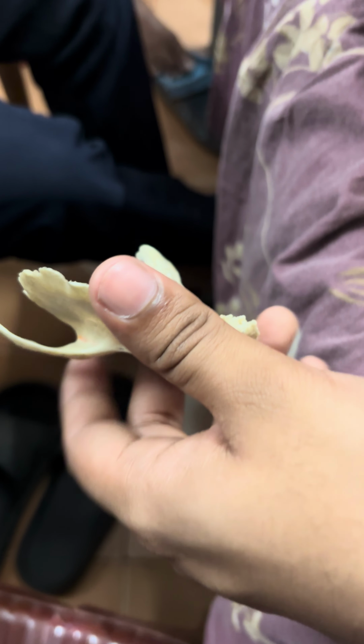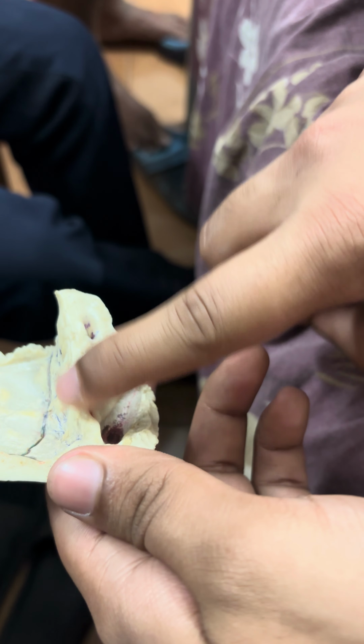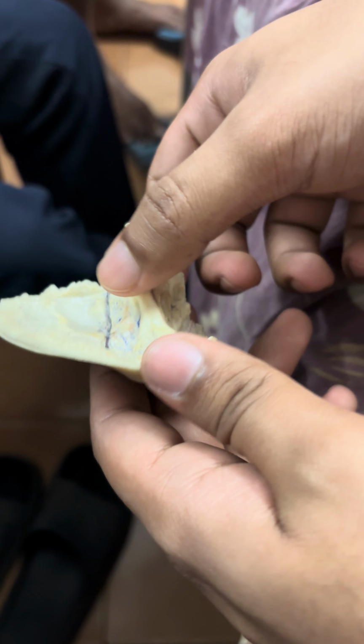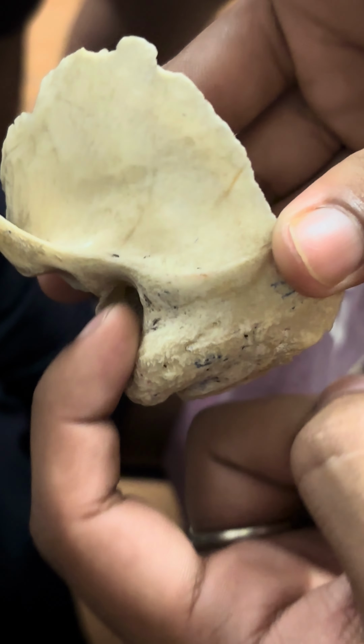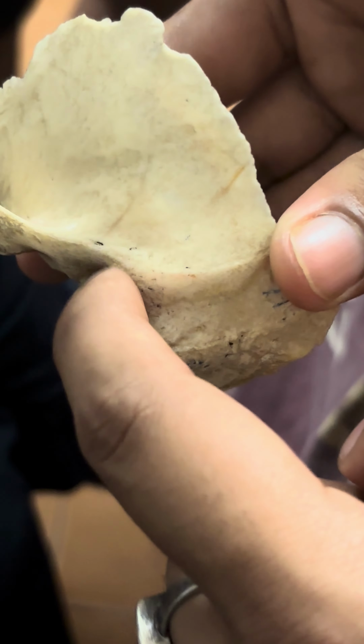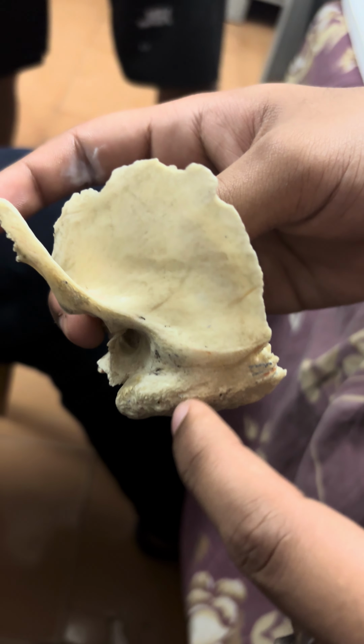Temporal bone has two parts. One is the squamous part, one is the petrous part, pyramidal shape. This is known as the suprameatal triangle, whose anterior border is formed by the spine of Henle, also called the suprameatal spine. This is the suprameatal triangle.